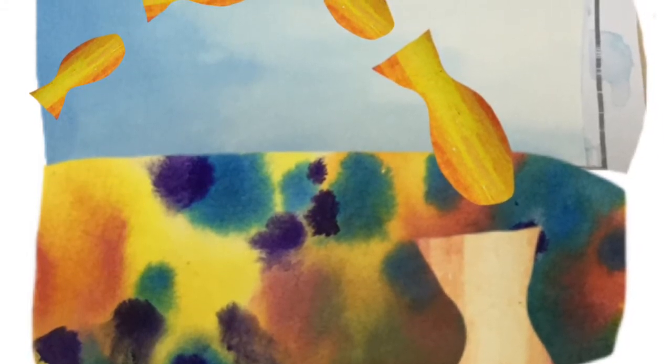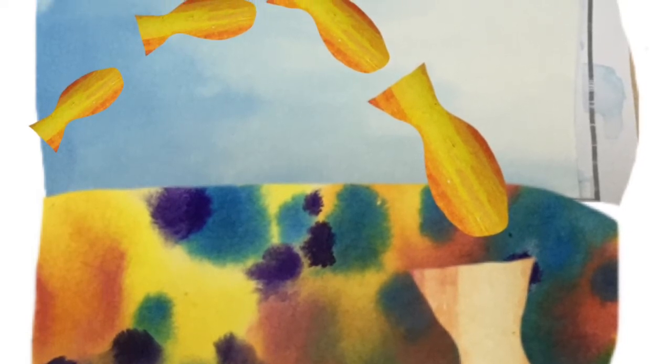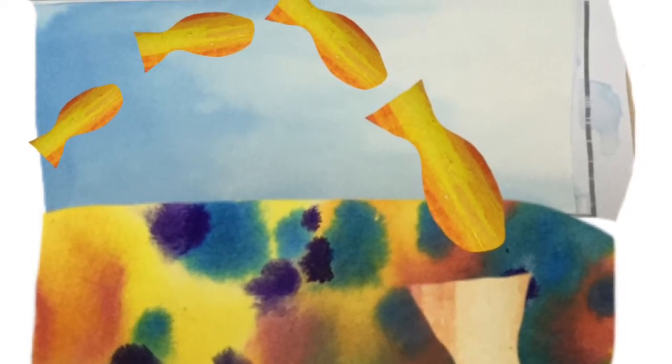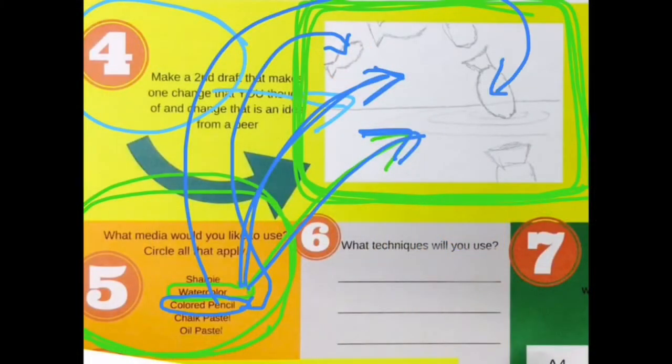So what I want you to do is to try to envision in your head what it is going to look like if you choose that media. Okay, so what I want you to do is to imagine what it will look like and then circle 1 or 2 media in step 5 when I tell you to pause. One thing to keep in mind is you do need to have completed a technique sheet in order to choose a media. So for example, if you really want to do chalk pastel but you haven't done the technique sheet yet, you do need to do that technique sheet before you start on your final project.